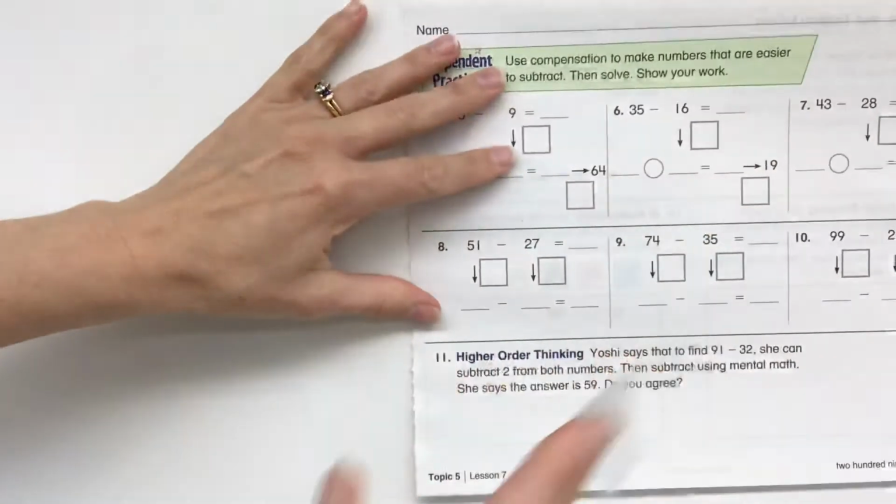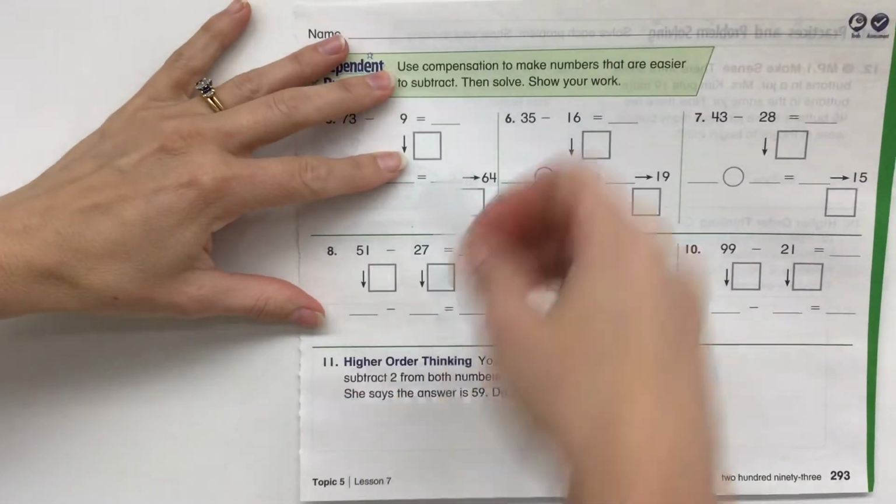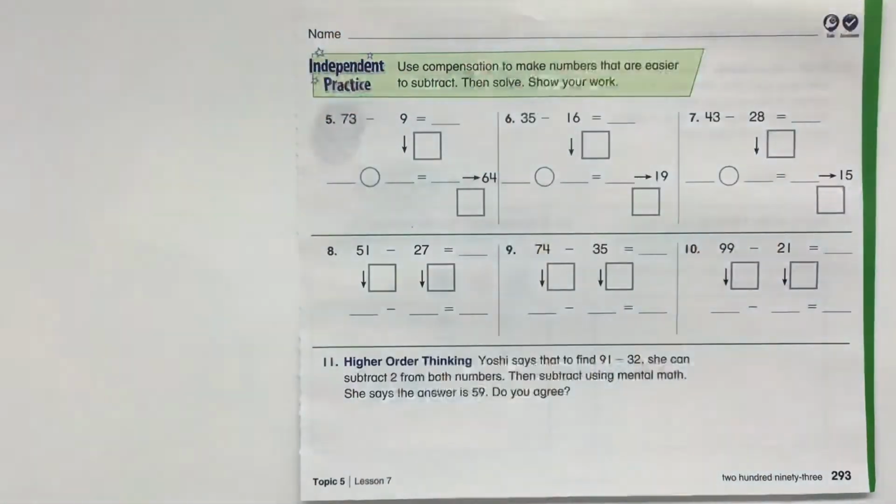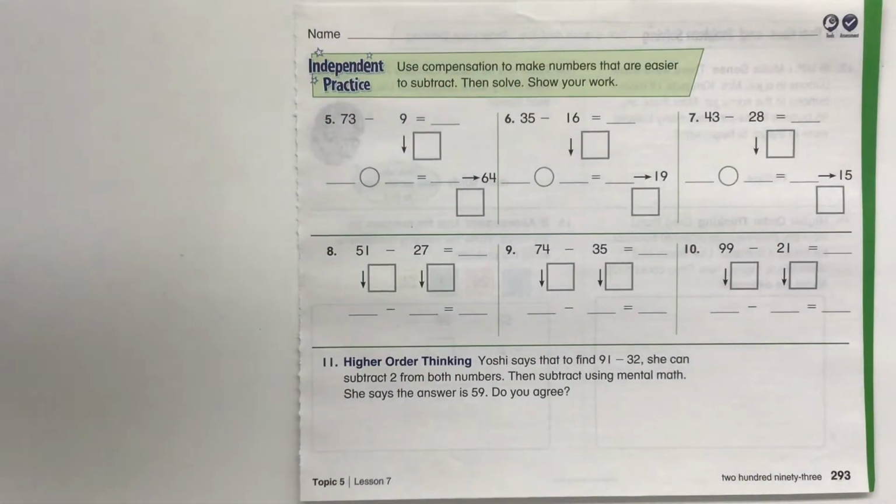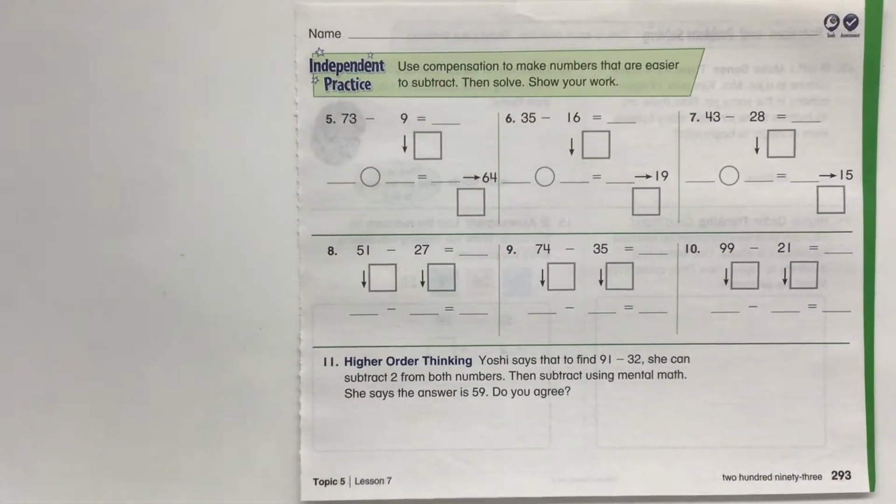Okay, so we're going to go ahead and go on to page 293, our independent practice page. Let me get this tape. All right, here we go. Page 293, and we will get started here.